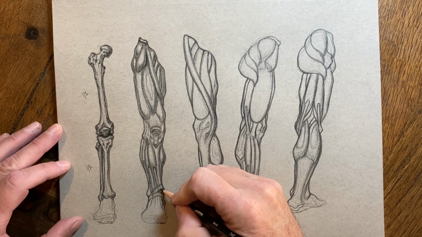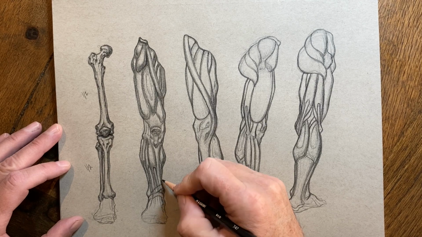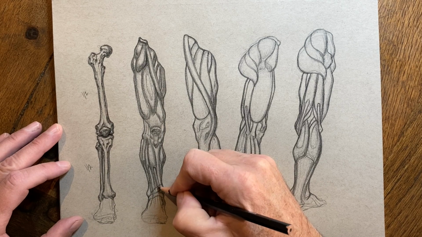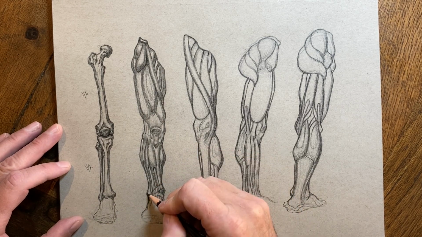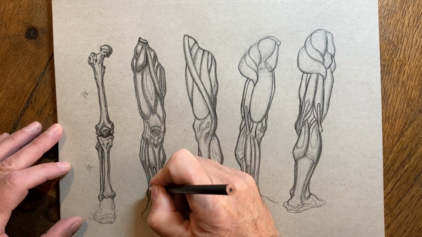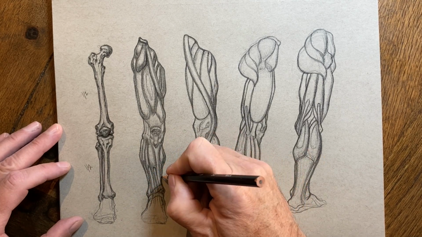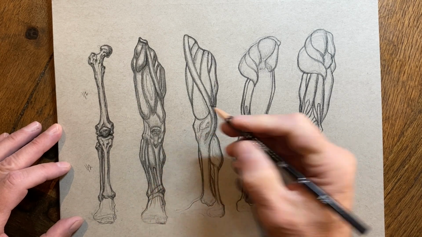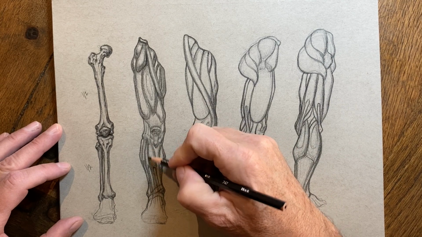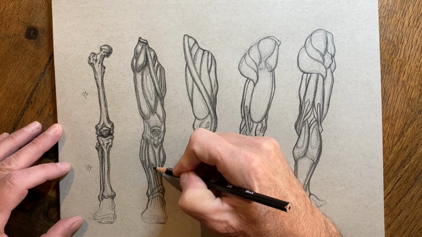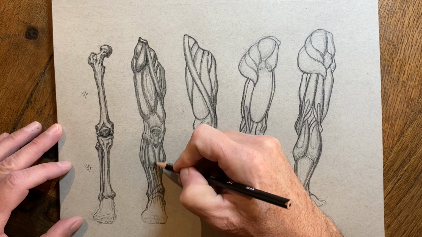Then we have the medial malleolus. And the lateral malleolus has a little bit of a tone here. Remember, the lateral malleolus is from the fibula. The medial malleolus is from the tibia. And it's a little bit darker here, a little bit of a cast shadow in there.